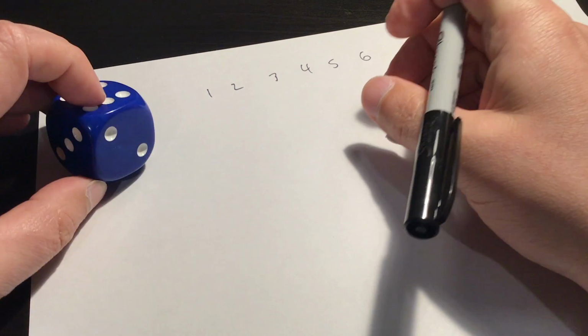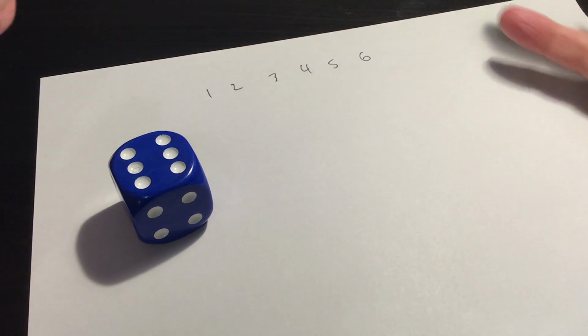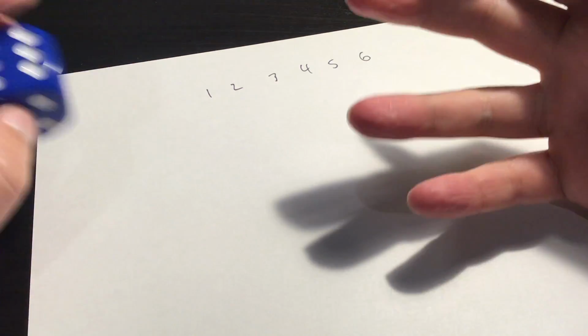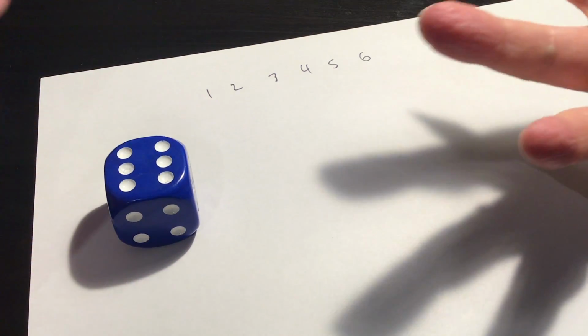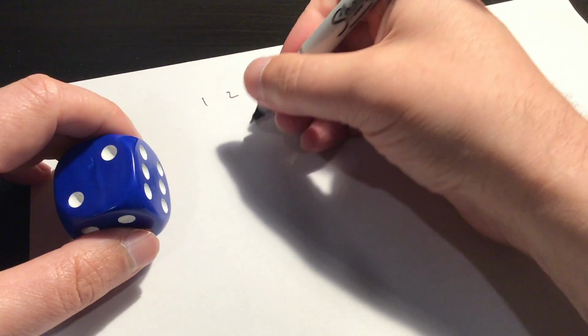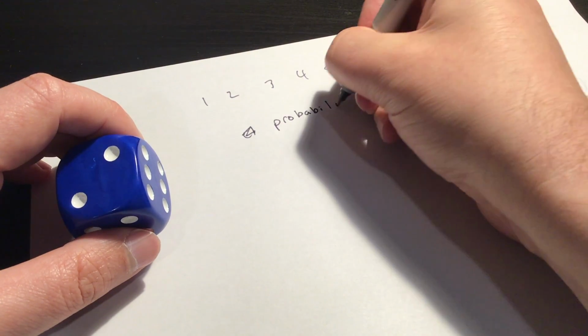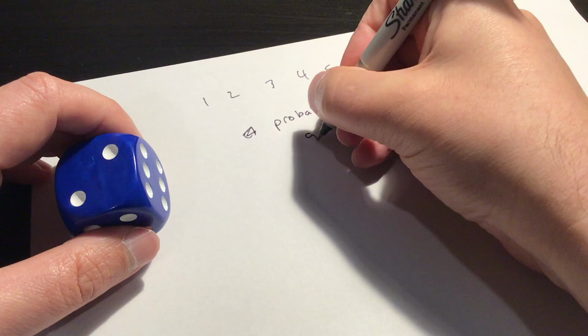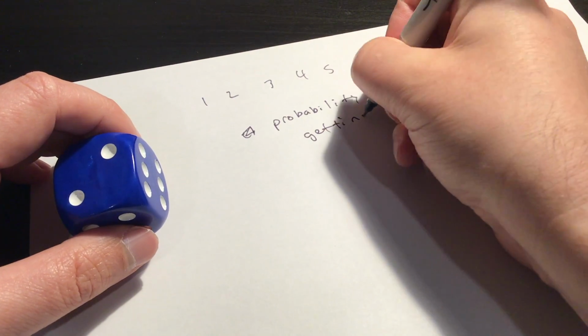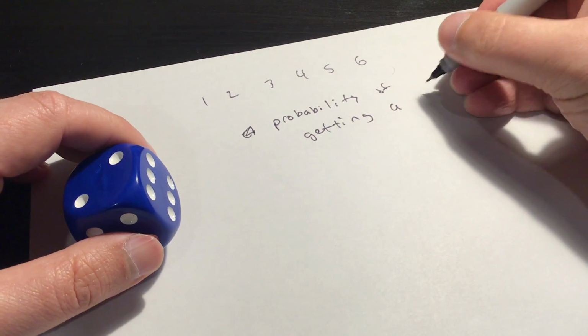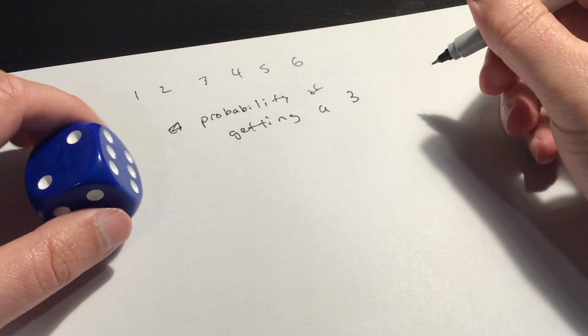So I say, what is the probability? And at this point, we're talking math, right? So we're not going to do the experiment. We're just thinking about the experiment. So if I was to roll the dice, probability of getting, let's go with 3. Okay, so probability of getting a 3.